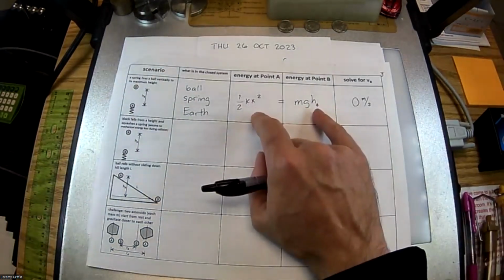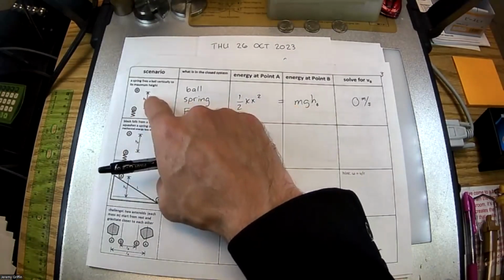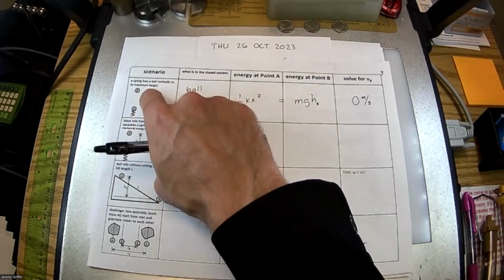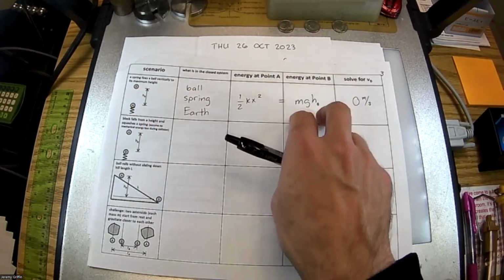But maybe some more interesting questions would have been: why did we not include kinetic energy? There's no kinetic energy at point A. There's no kinetic energy at point B. There was in the middle, but we don't care about all the middle stuff. All we care about is what's going on at point A and what's going on at point B.